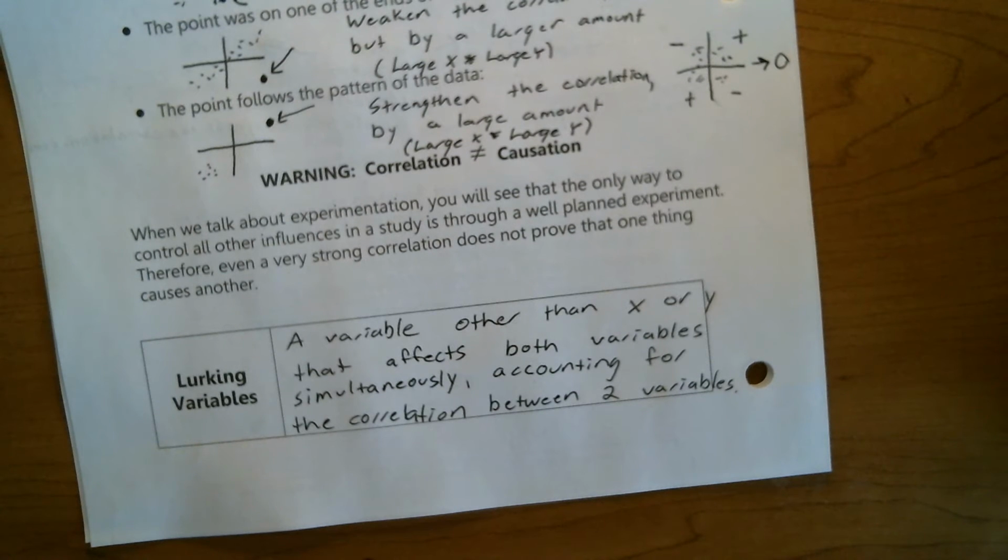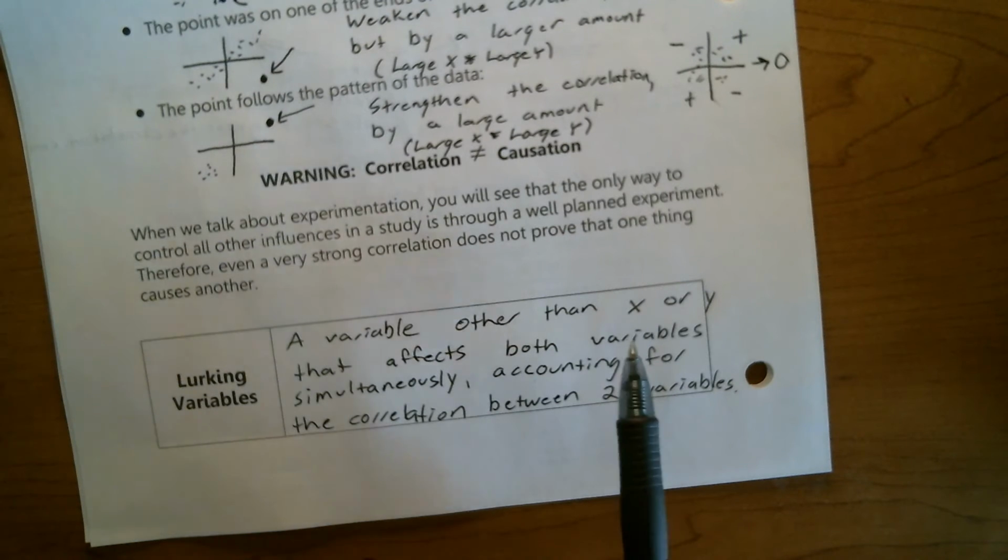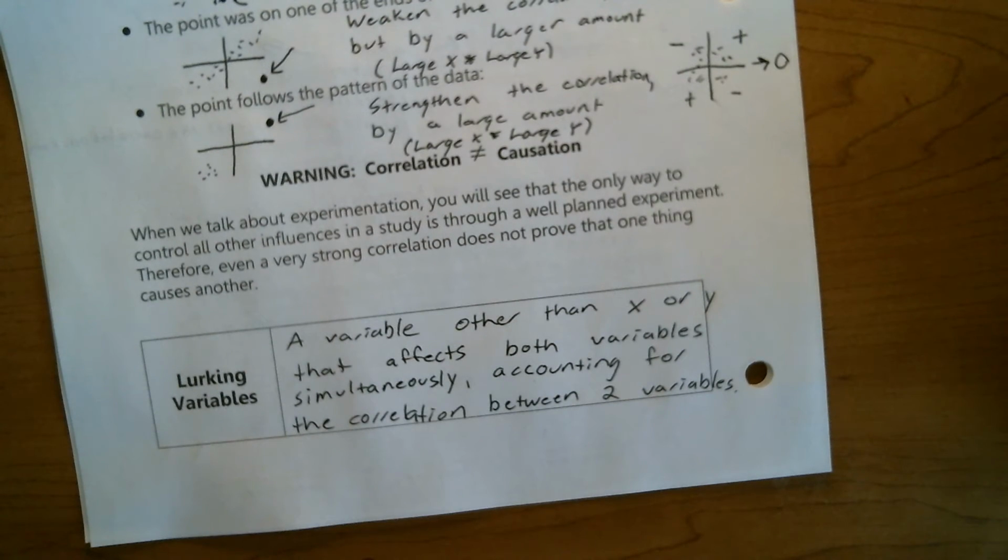But the fact that people that eat at restaurants also like to lick doorknobs drove the correlation between restaurants and COVID, even though it wasn't actually the restaurants that were causing people to contract COVID. All right. So again, the idea that correlation doesn't necessarily equal causation.